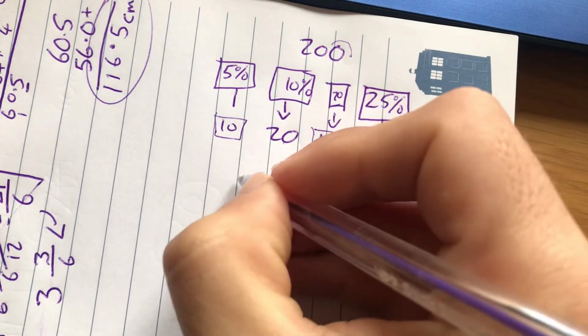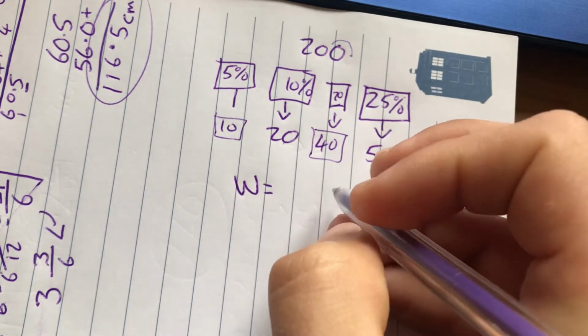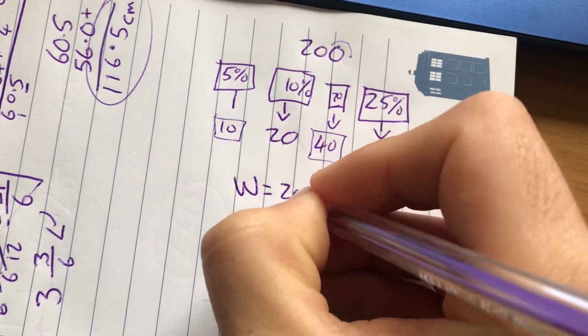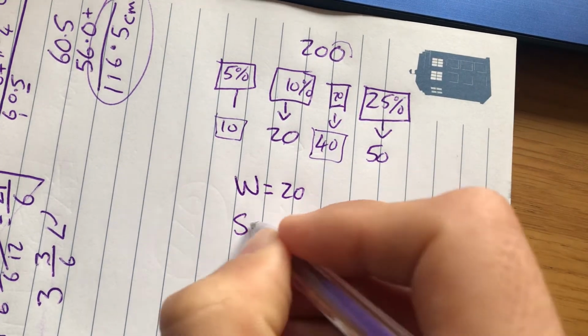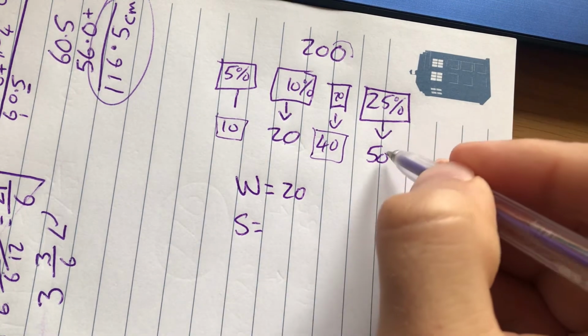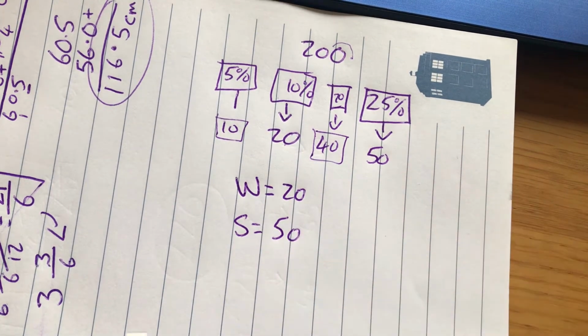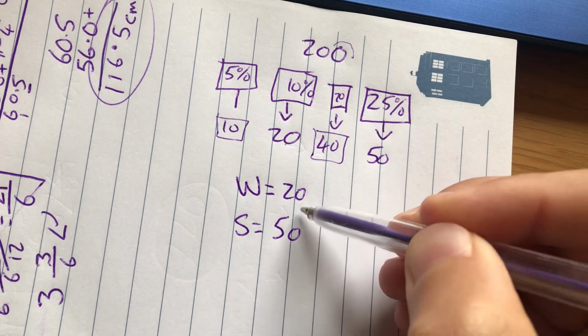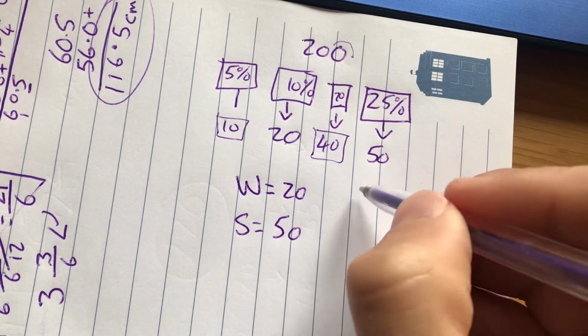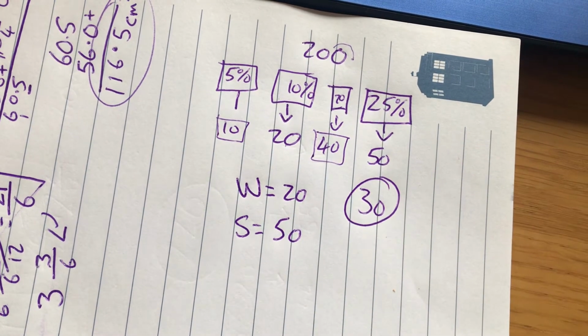So the children who went to Wales was 10%, so that's 20 children. Children who went to Scotland was 25%, which is 50. How many more children went to Scotland than Wales? Well, what's the difference? 30. So the answer is 30, okay?